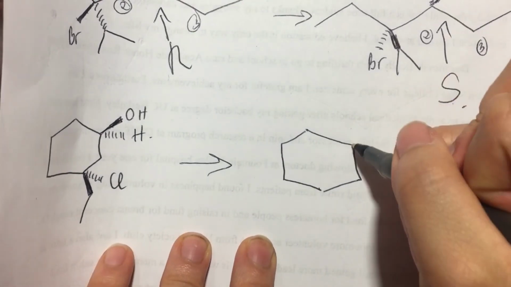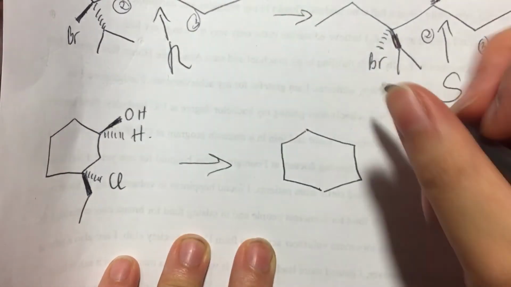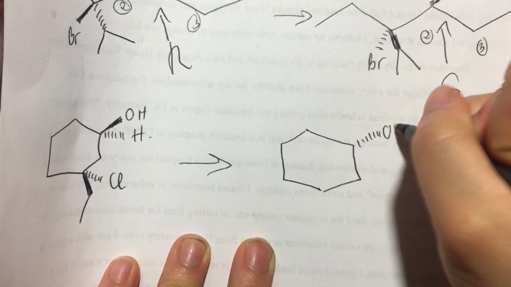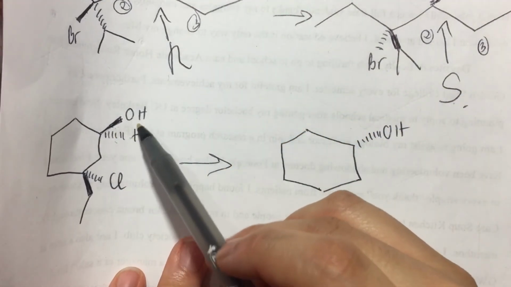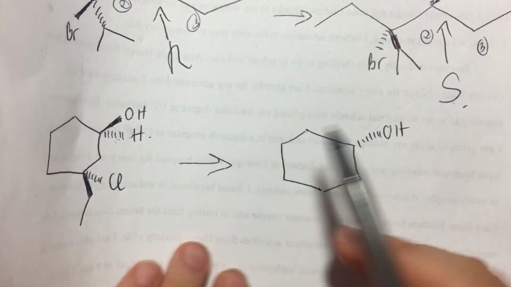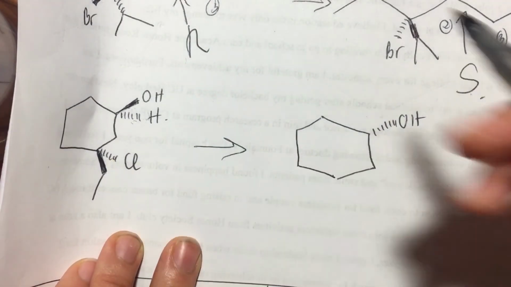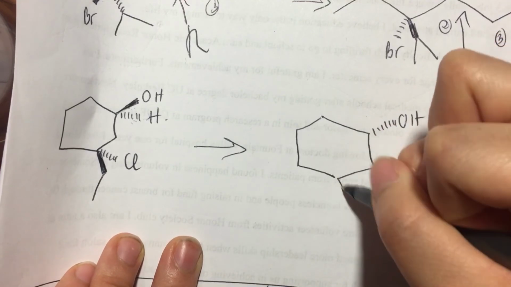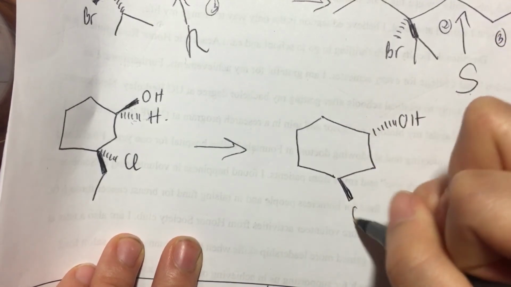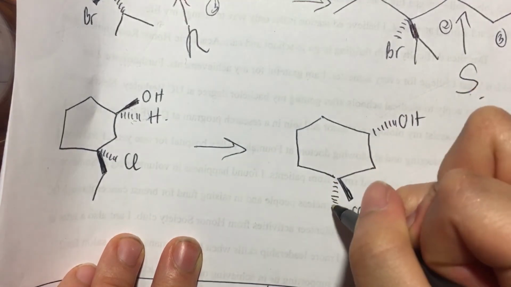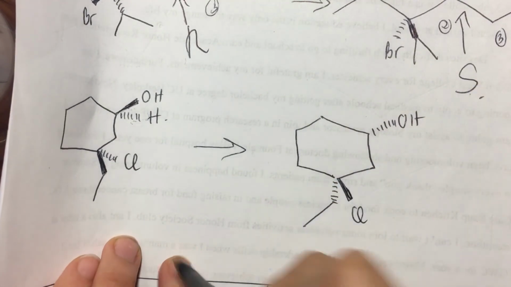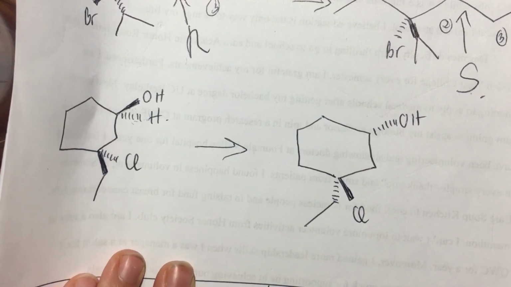So I draw the skeleton and flip from wedge to dash, and also from dash to wedge. But because it's hydrogen, we can just ignore it, so we don't have to draw it. Here we have a dash, I draw it as a wedge. And I have a wedge, I draw it as a dash. So these are enantiomers of each other.